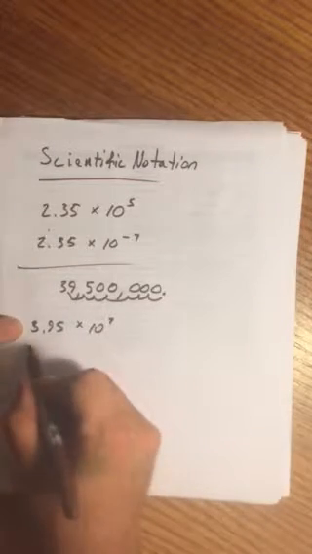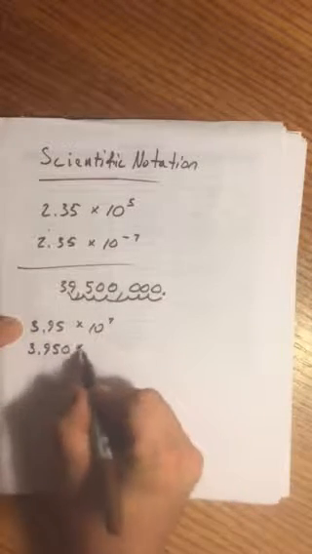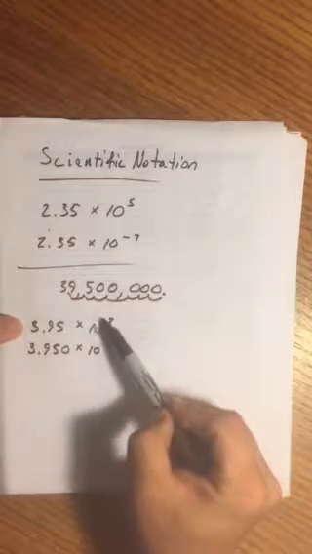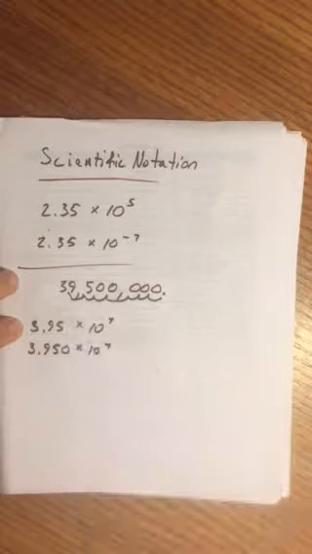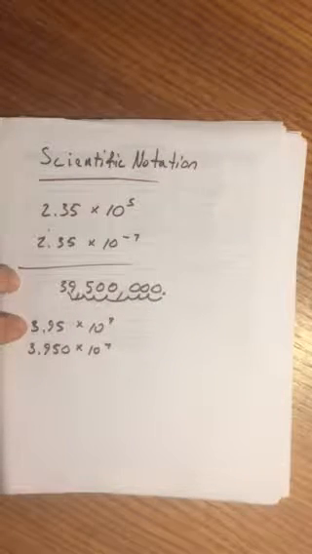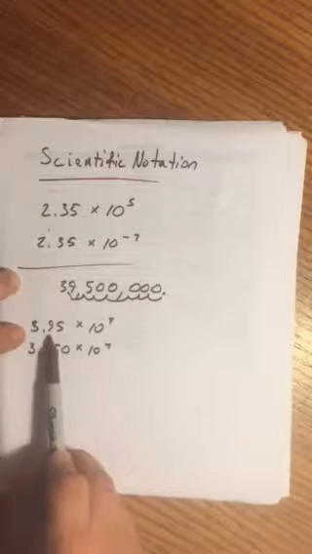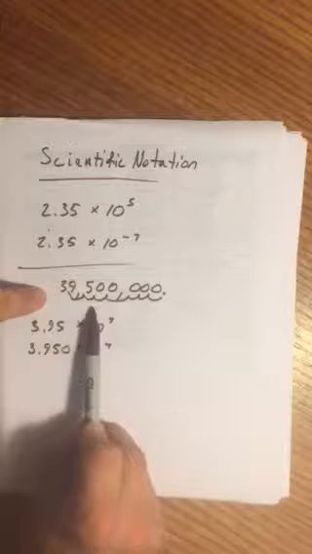And if we had a situation where we had a measurement like this, 3.950 times 10 to the 7th, well, each of these numbers in the value that they express is exactly the same. But this and this and this are different in the number of significant figures that they indicate.